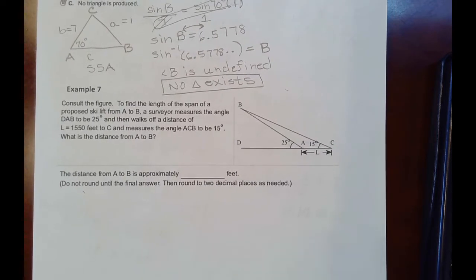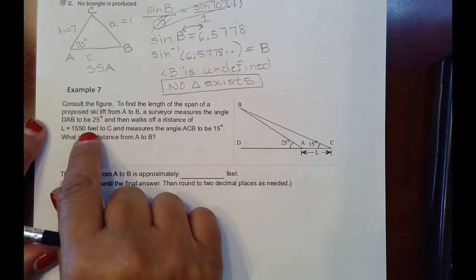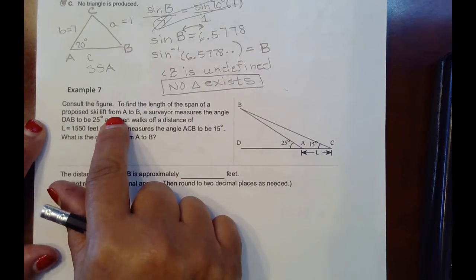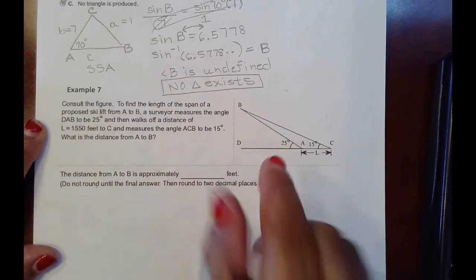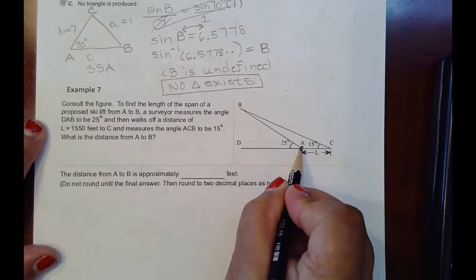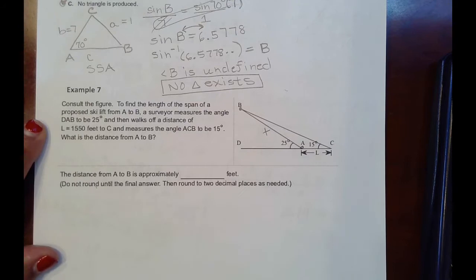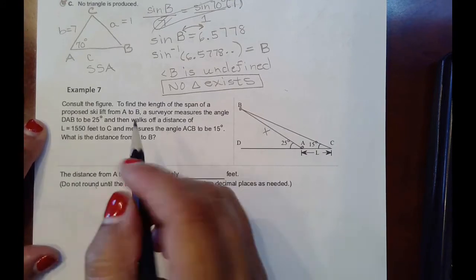Okay, now we come to some of the application problems. And in example 7, let's take a look at this. Find the length of the span of a proposed ski lift from A, there's point A right there, to B. Okay, that's what you're looking for. So this is going to be the unknown that we're going to be looking for.